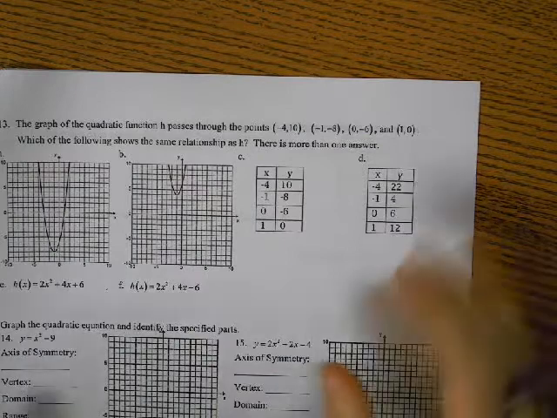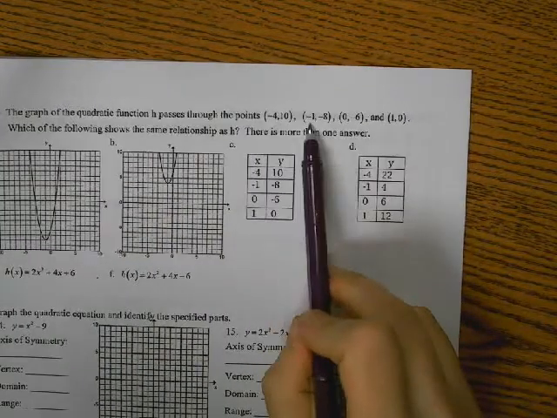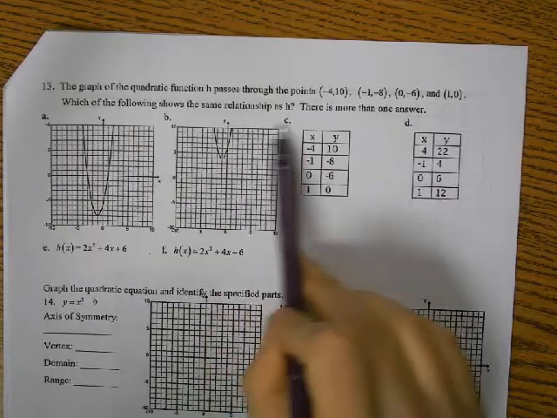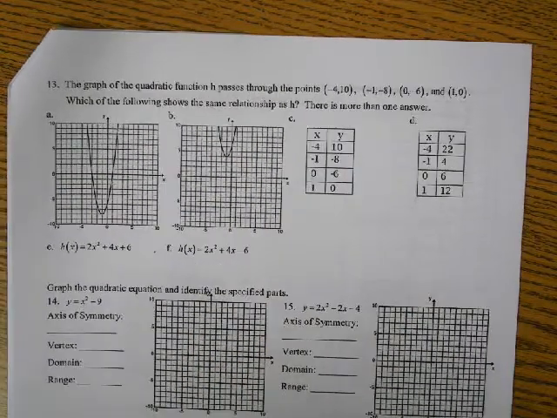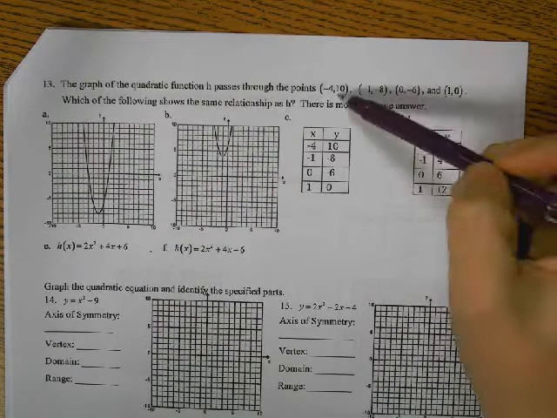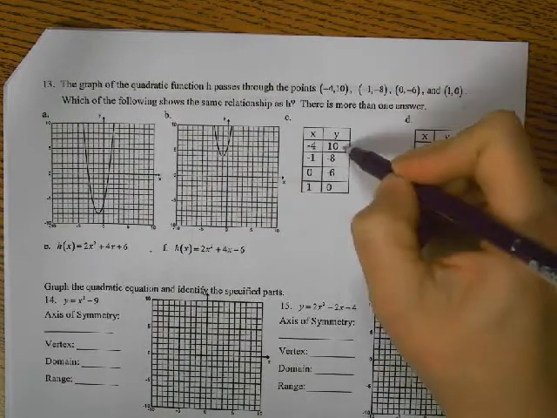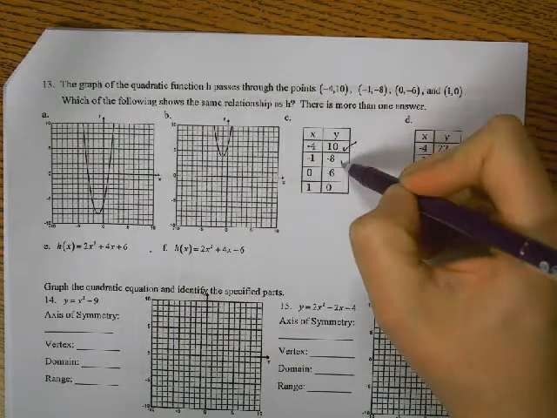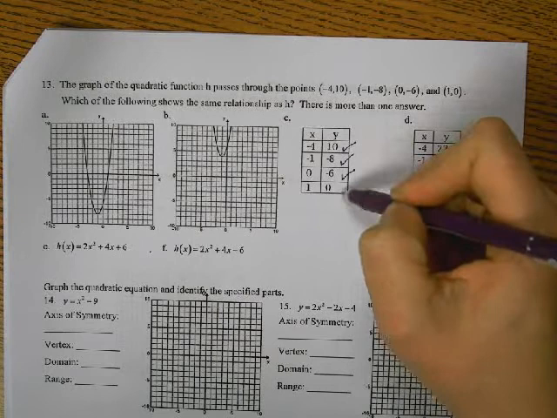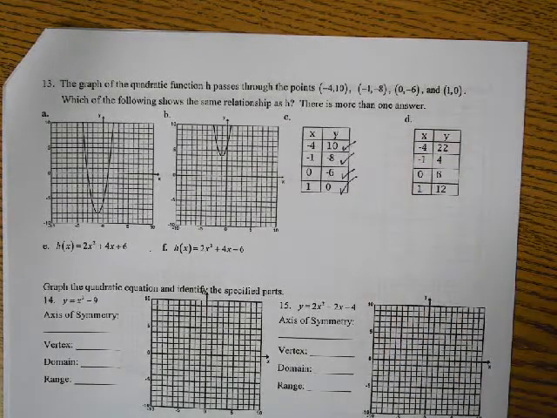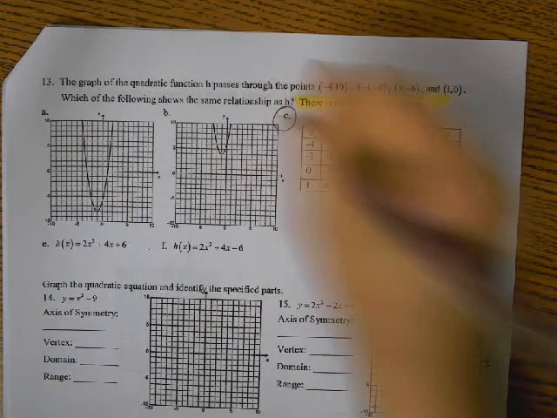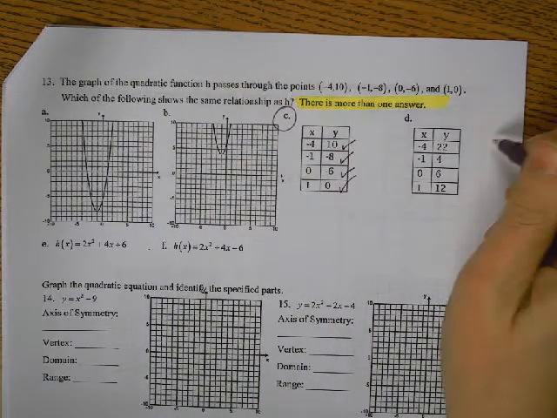Number 13, it says the graph of which function passes through (-4, 10), (-1, -8), (0, -6), and (1, 0), which of the following shows the same relationship. So essentially, start with the tables. That's the easiest thing to look at. You want (-4, 10). This one has (-4, 10). (-1, -8). Yep. (0, -6). Yep. (1, 0). Yep. Look at the thing here. It says there's more than one answer. So C is correct, but there are others that might be out there.